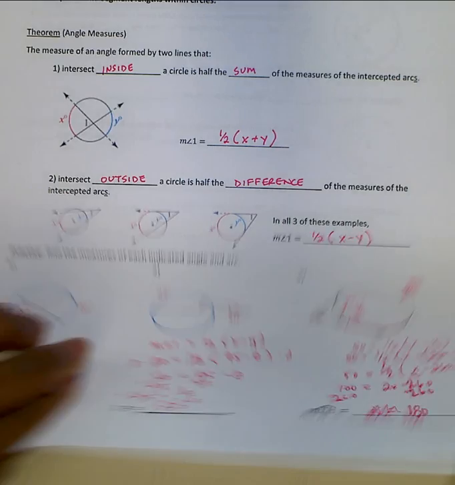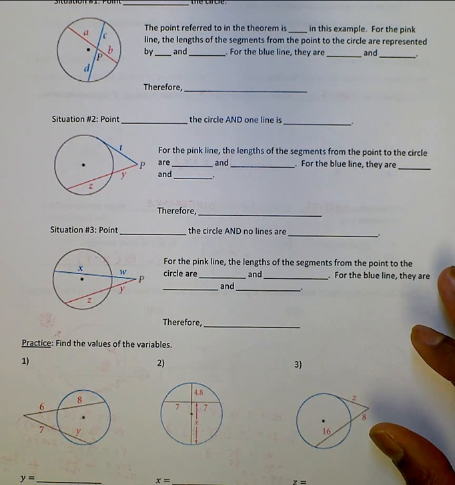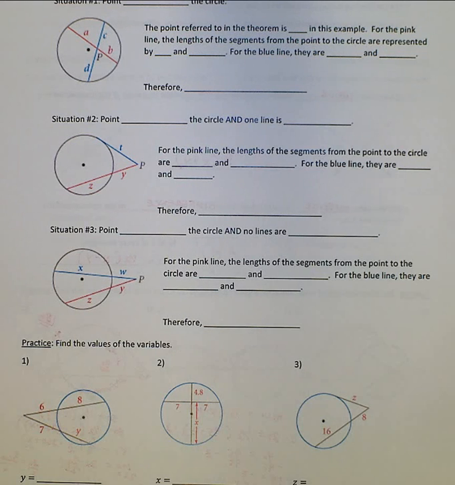All right, going to the next thing. Remember to do that first example there as you turn in those notes.